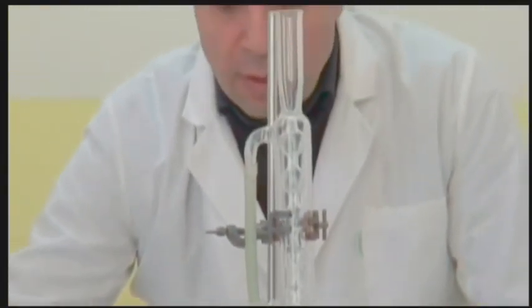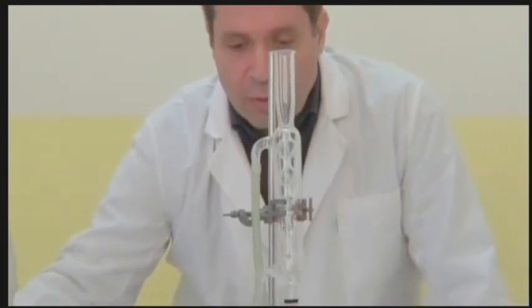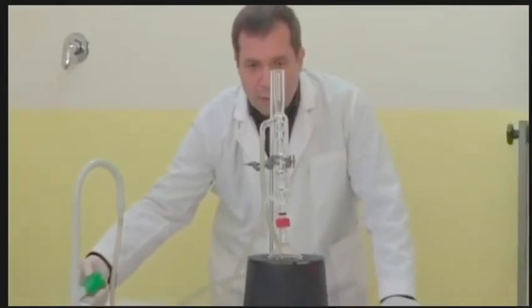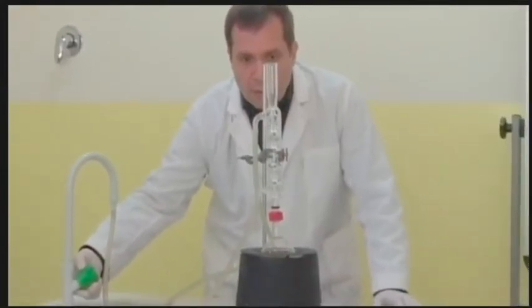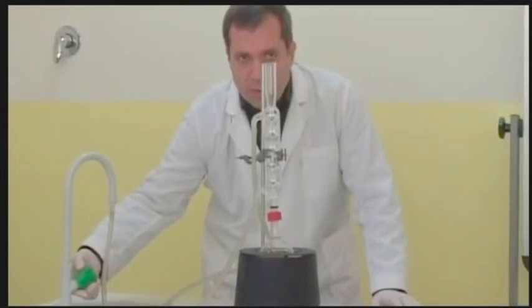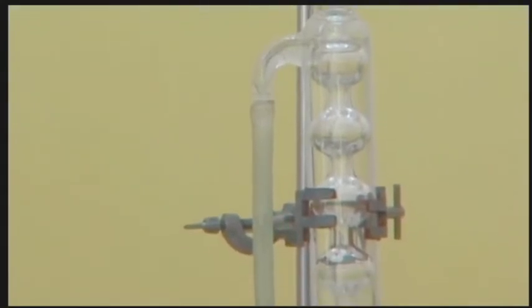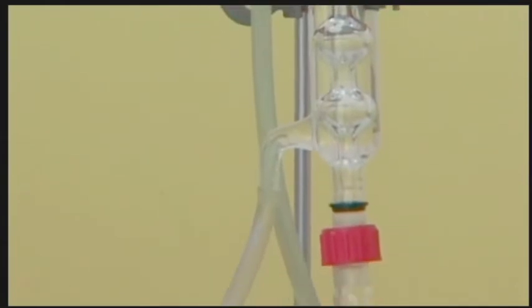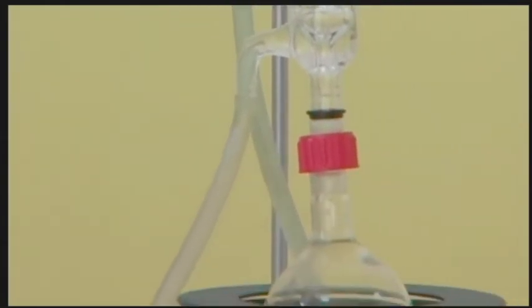Start heating the reaction medium while introducing water into the condenser. Note that water enters through the bottom hose, goes up into the condenser, and gets out through the top hose. Heat the reaction medium for 30 minutes. The mixture starts boiling.